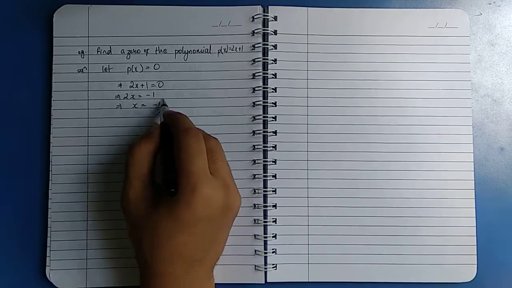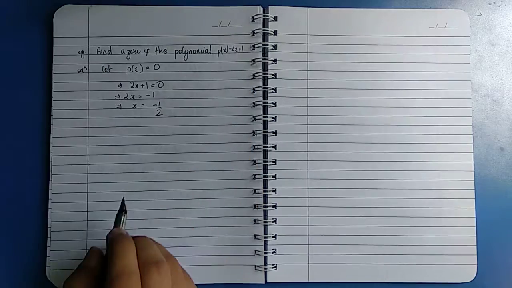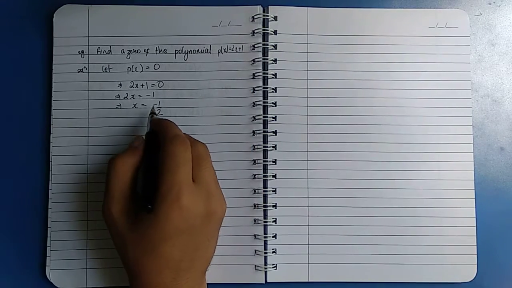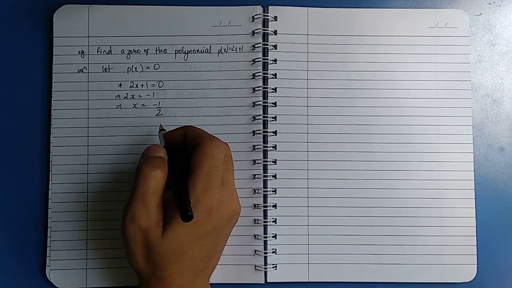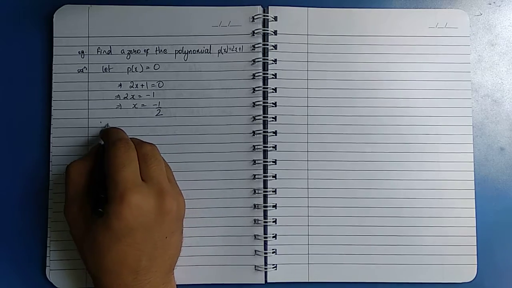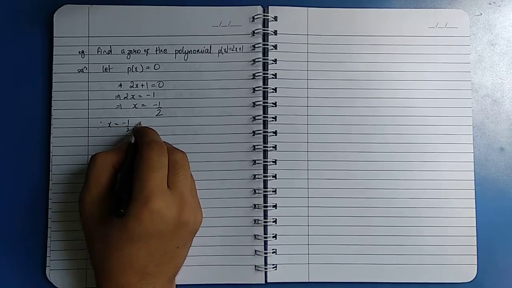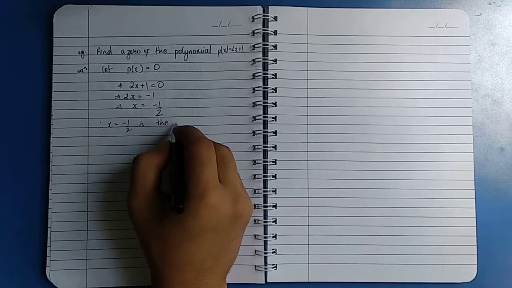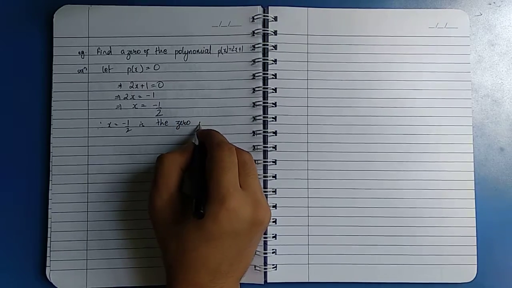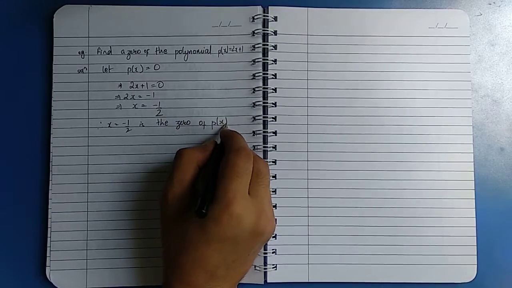So now if you replace -half in this equation, you'll get the value as 0. So this is how we find the 0 of a polynomial. Therefore x equals -half is the 0 of p of x.